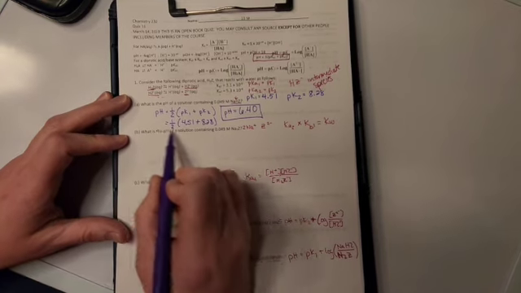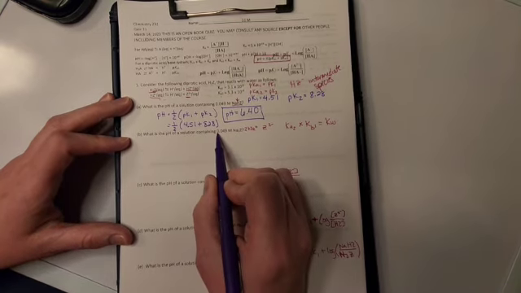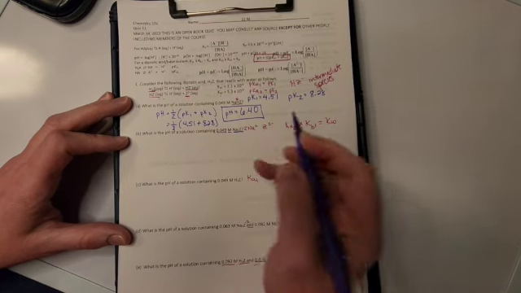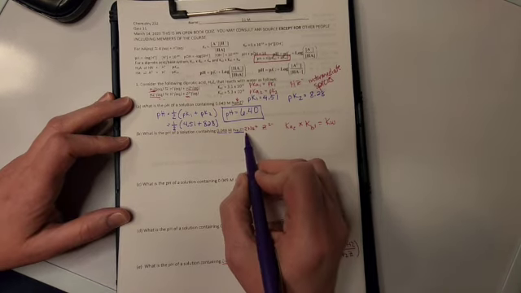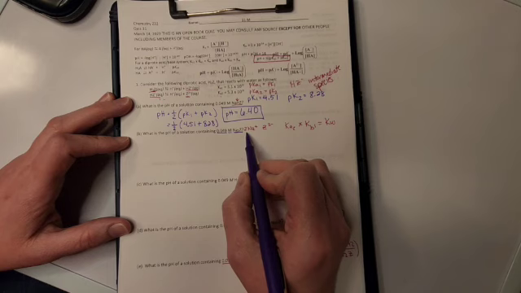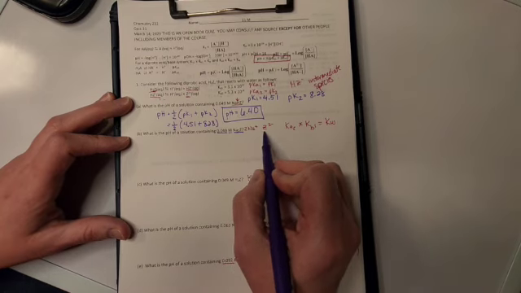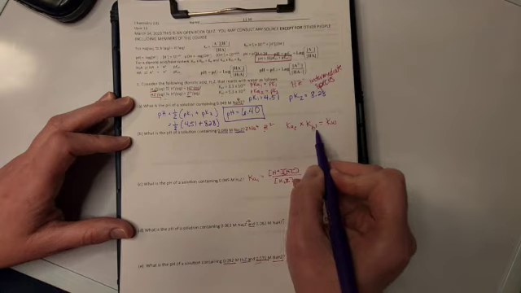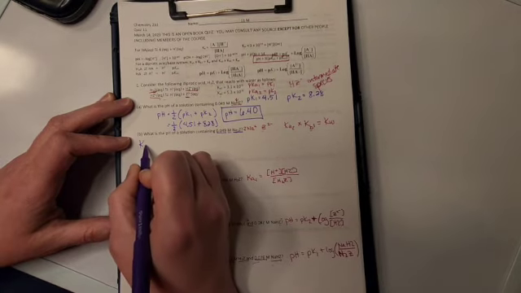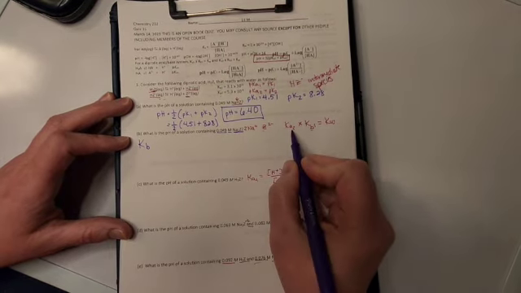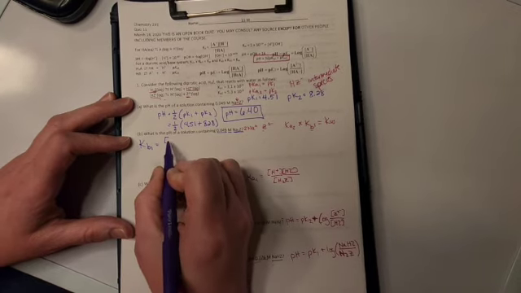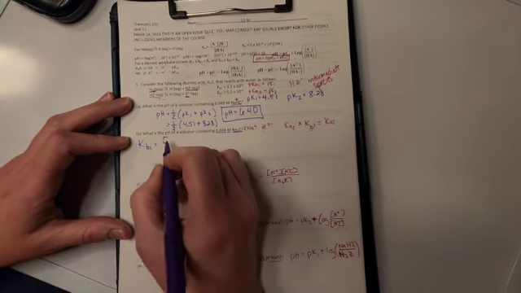So here we've got the pH of a solution containing 0.049 molar of Na2Z. And as we discussed before, this is one where we're going to find the Kb value, and because we've got Ka2, we're going to do Kb1.